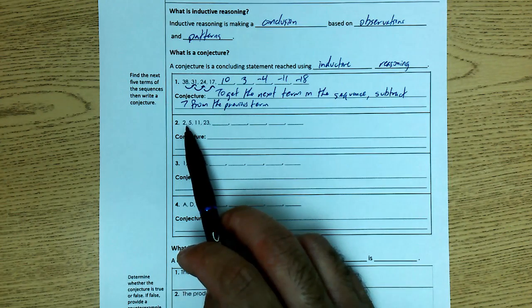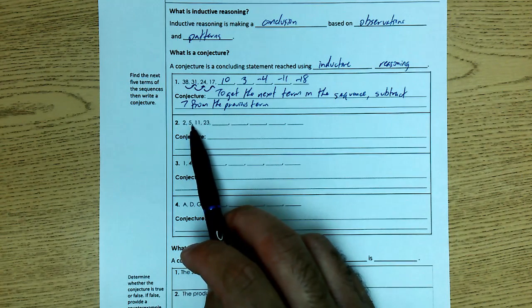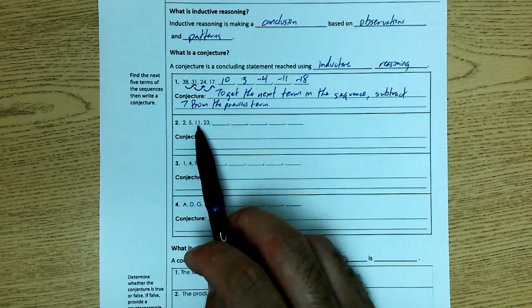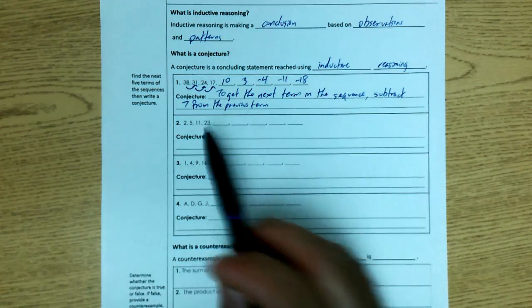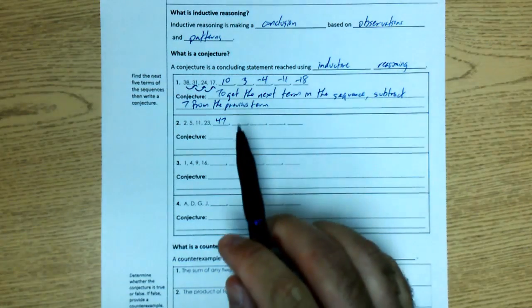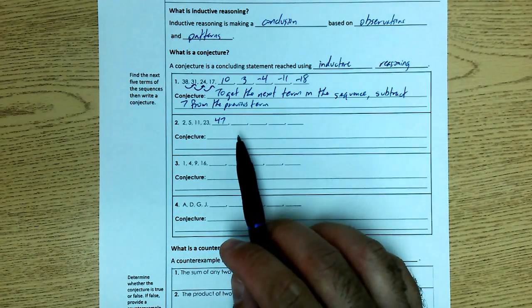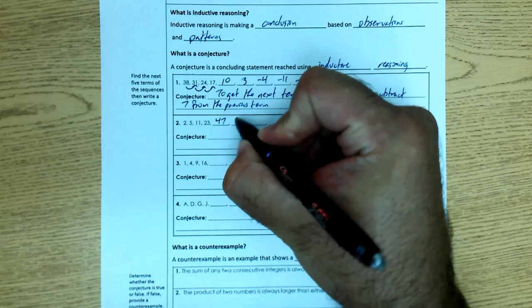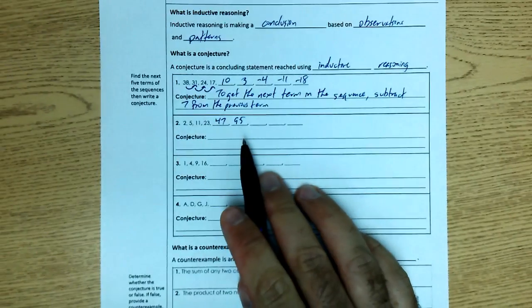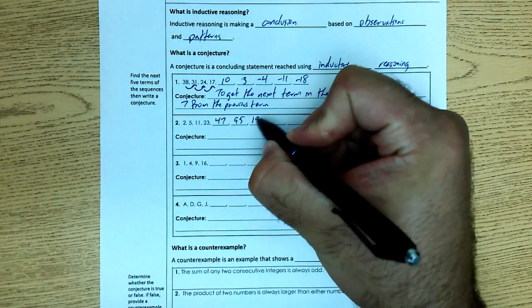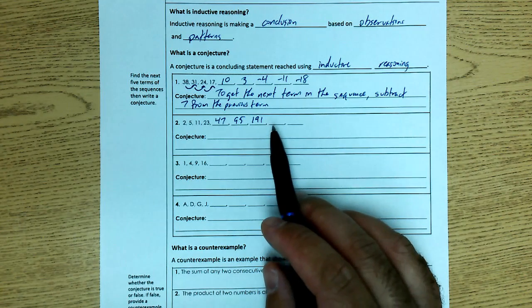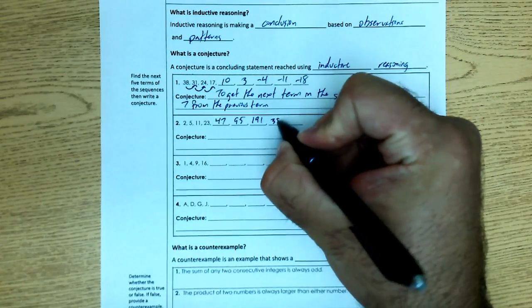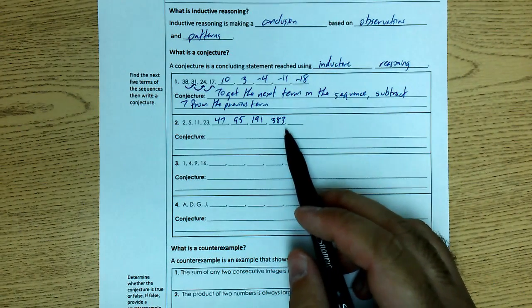2 times 2 is 4 plus 1. 5 times 2 is 10 plus 1. 11 times 2 is 22 plus 1. 23 times 2 plus 1 is 47. 47 times 2 plus 1 is 95. 95 times 2 plus 1 is 191. 191 times 2 plus 1 is 383. And 383 times 2 plus 1 is 767.